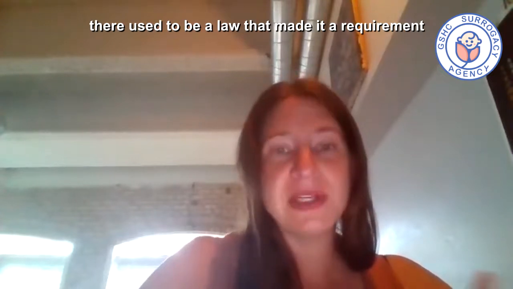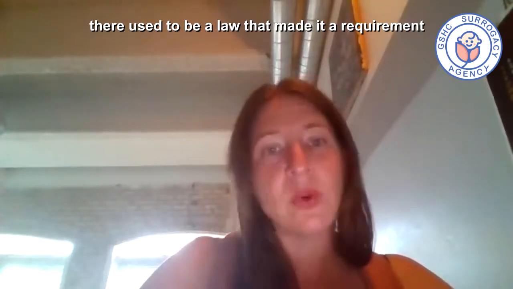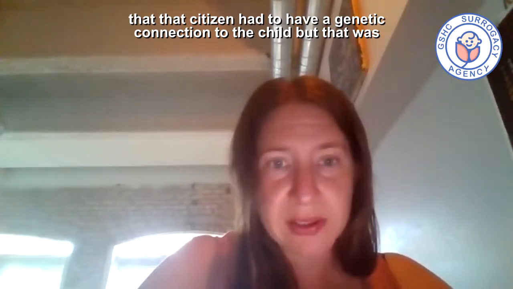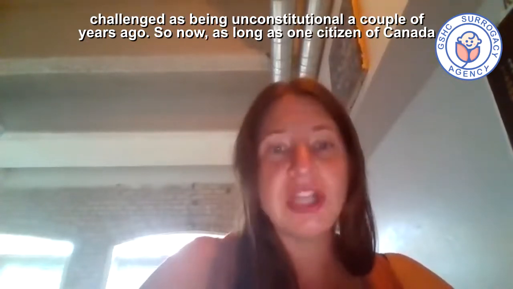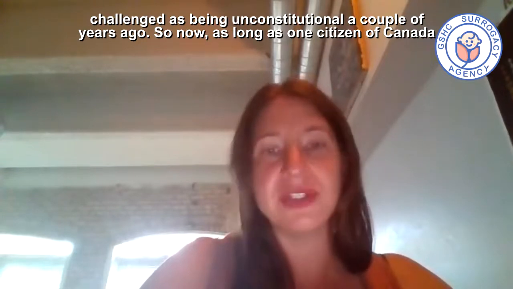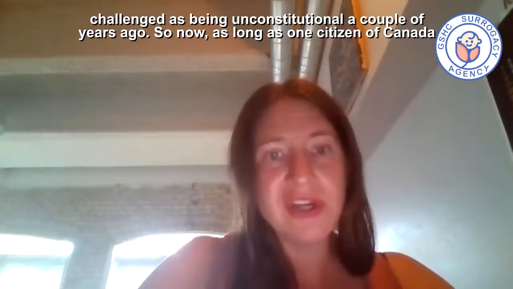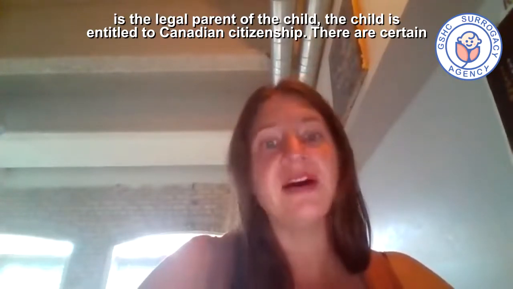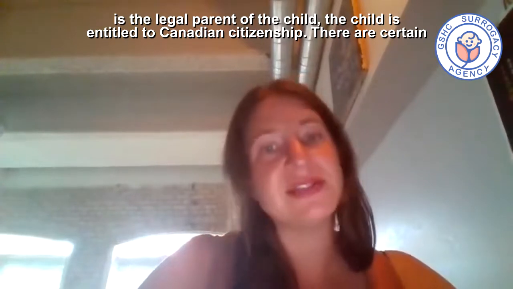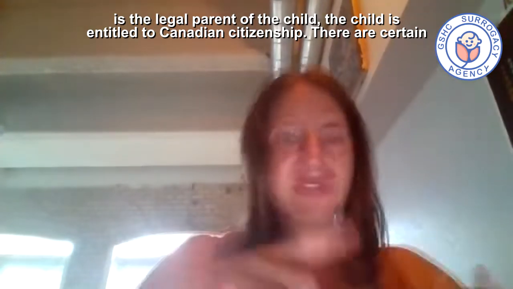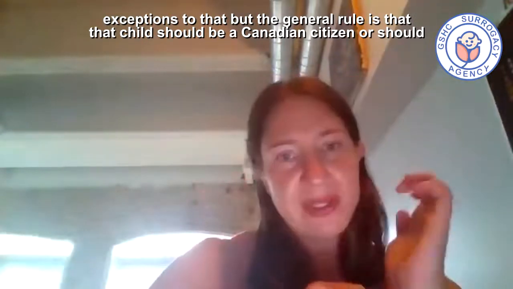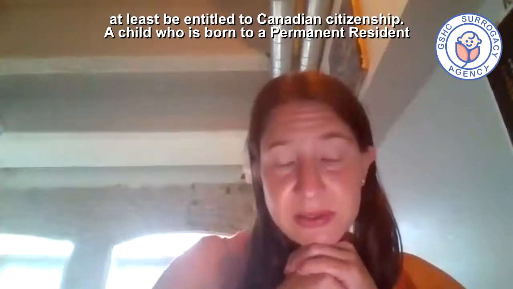There used to be a law that required that citizen to have a genetic connection to the child, but that was challenged as unconstitutional a couple of years ago. So now, as long as one citizen of Canada is the legal parent, the child is entitled to Canadian citizenship. There are certain exceptions, but the general rule is that the child should be a Canadian citizen or at least be entitled to Canadian citizenship.